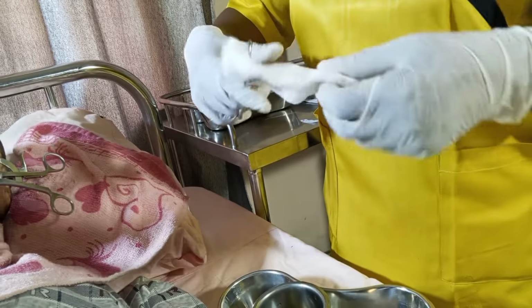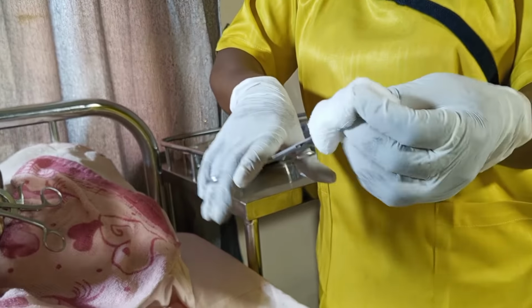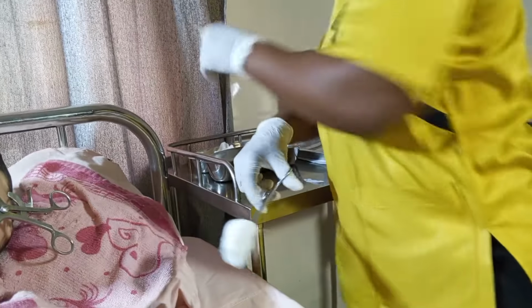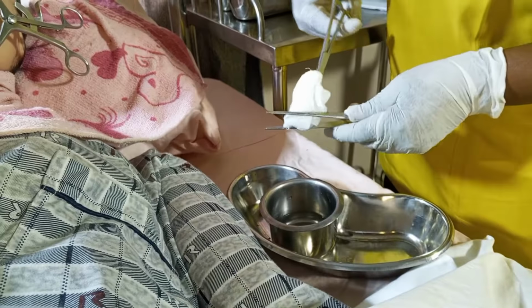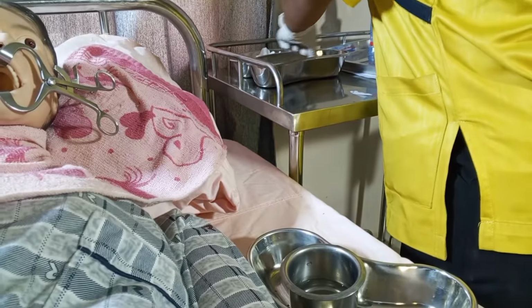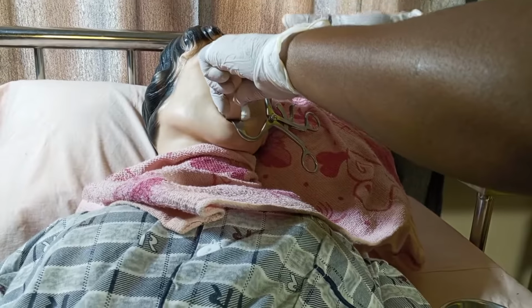I wrap my gauze around the forceps. After wrapping it, I also clip it and I dip it inside the mouthwash. Press excess fluids, right? After pressing, I'm using a wooden tongue depressor. Then I want to wash the patient's tongue, right? I press the tongue this way, I wash, right?